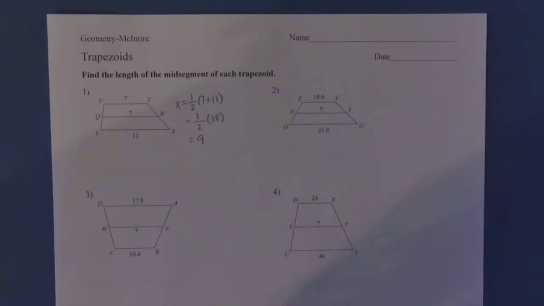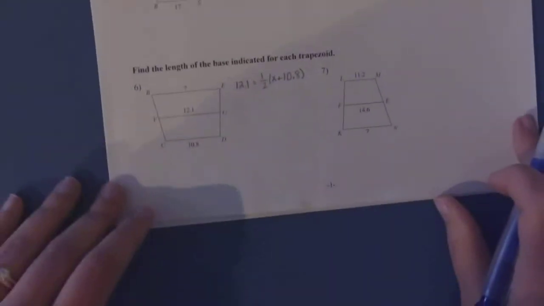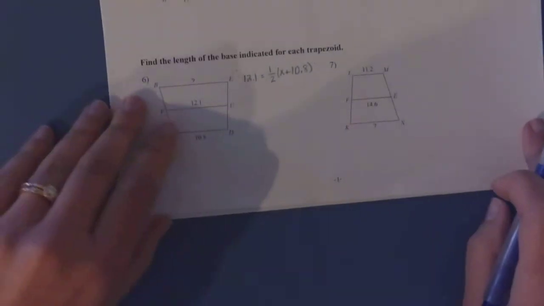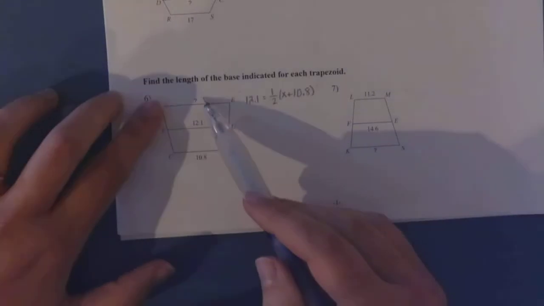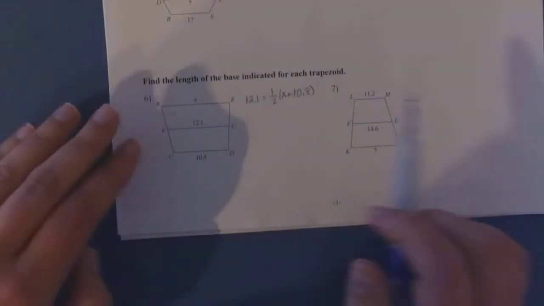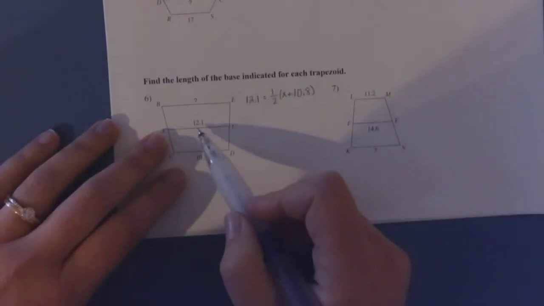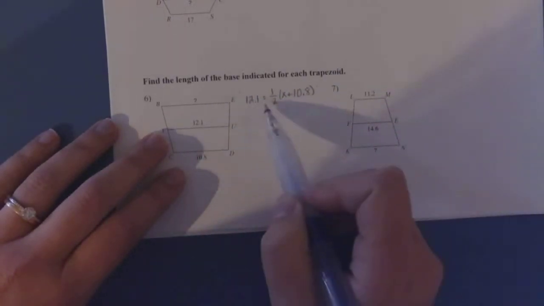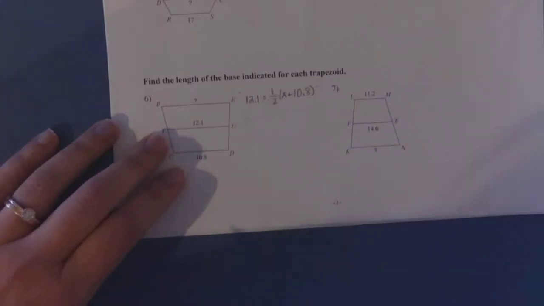Okay, if you scroll on down to number 6, now we have the length of the midsegment, but we want to find the length of one of the other bases. So it's still the same equation, it's just our x is going in a different spot. Okay, so I have it set up here, 12.1 equals half of x plus 10.8.